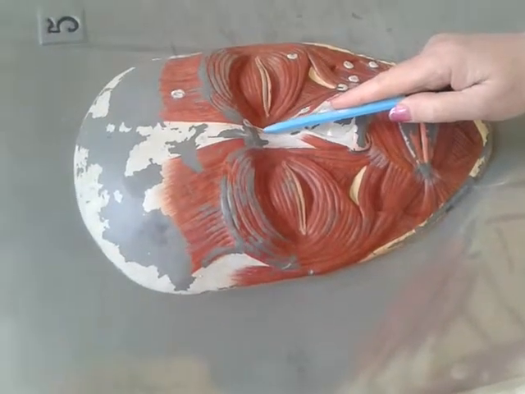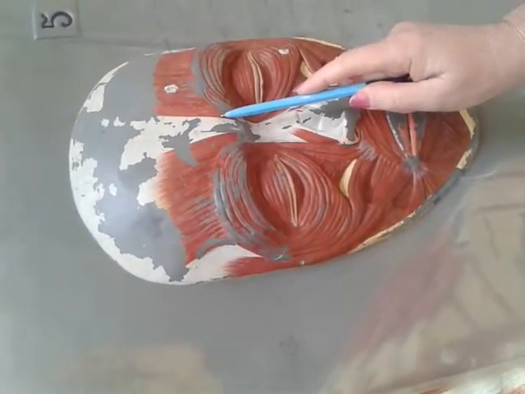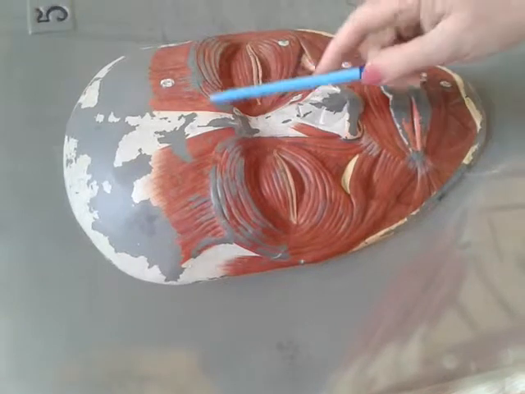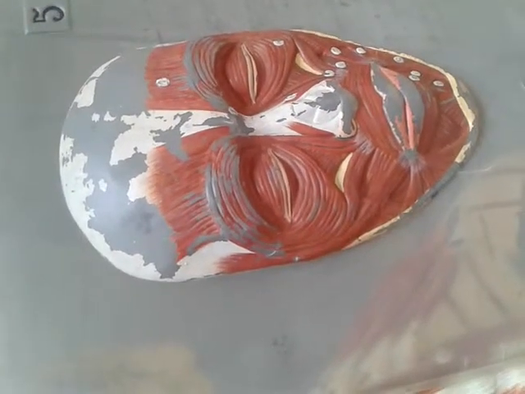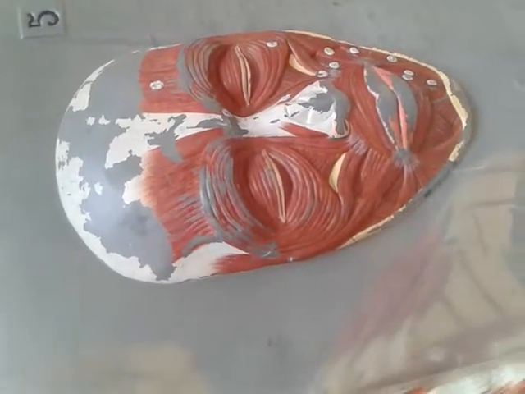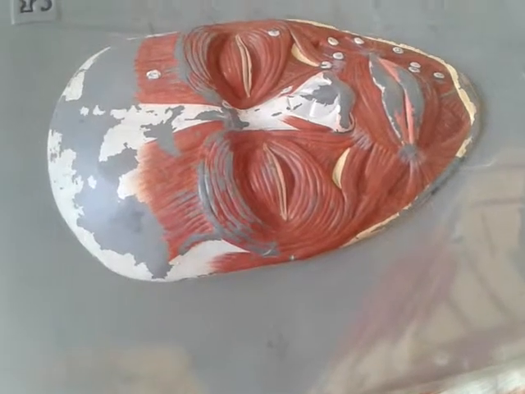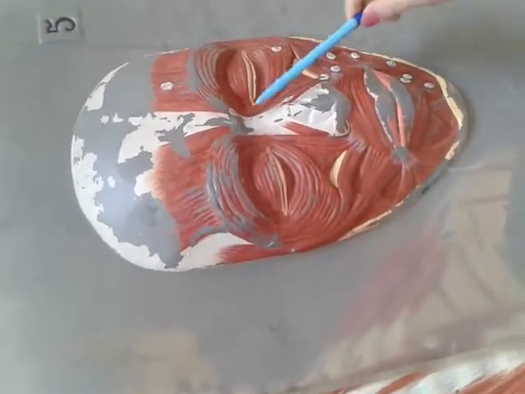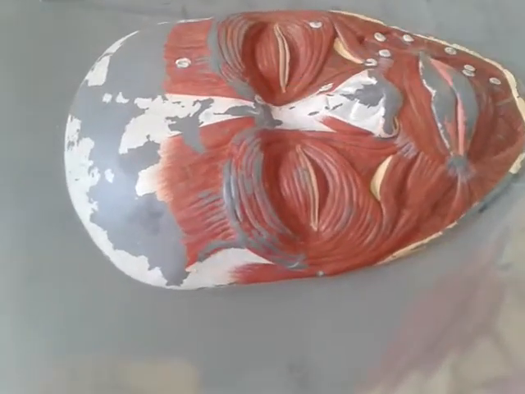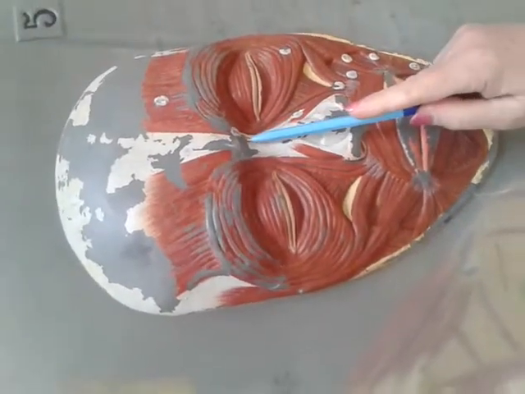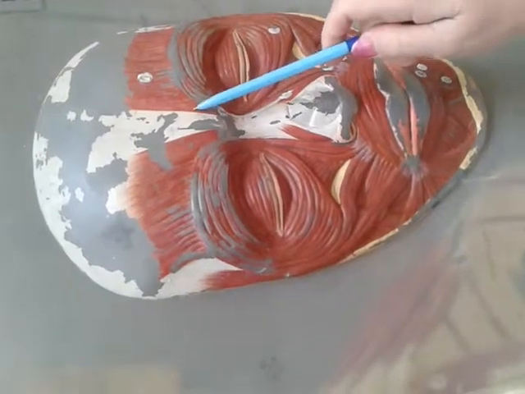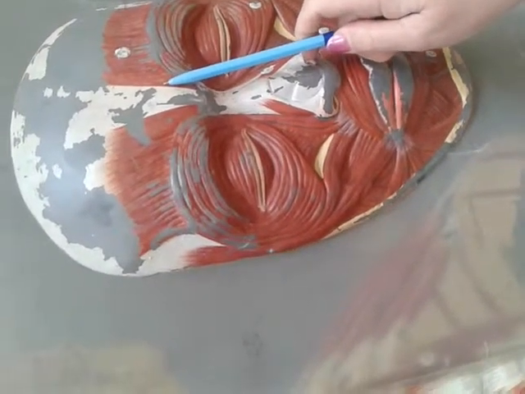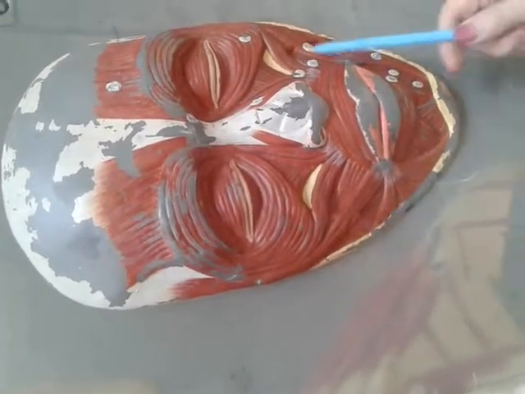Procerus muscle and corrugator supercilii muscle. They wrinkle skin of forehead immediately above external nose vertically. You understand? Muscles near eye: orbicularis oculi muscle, procerus muscle, corrugator supercilii muscle. Next, muscles which surround the mouth.